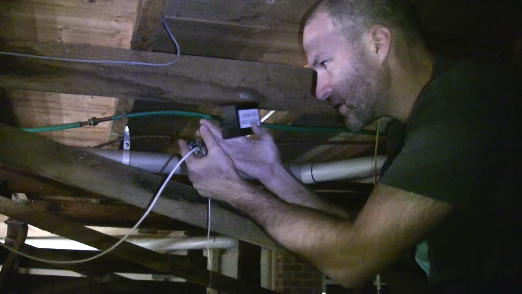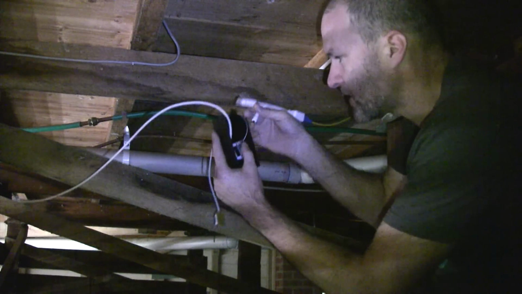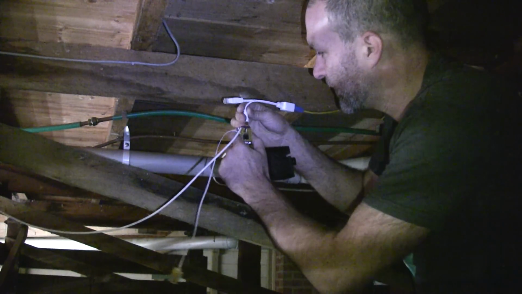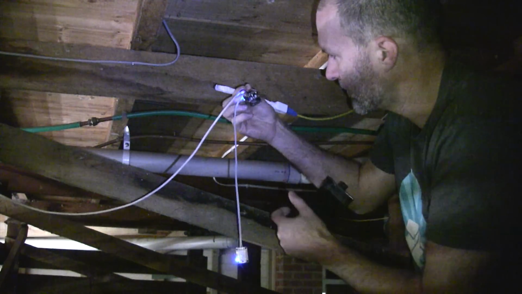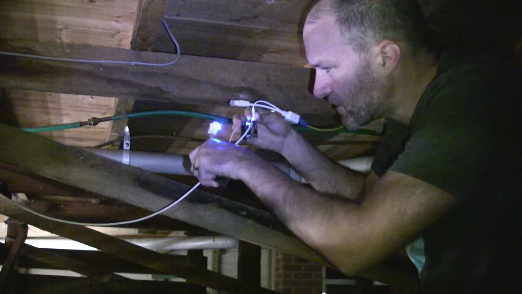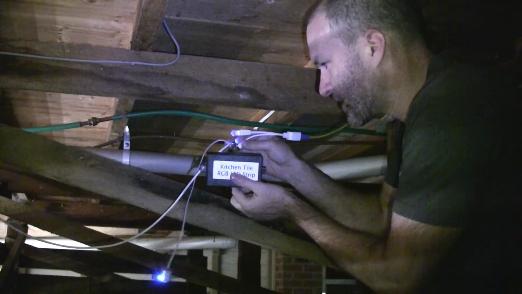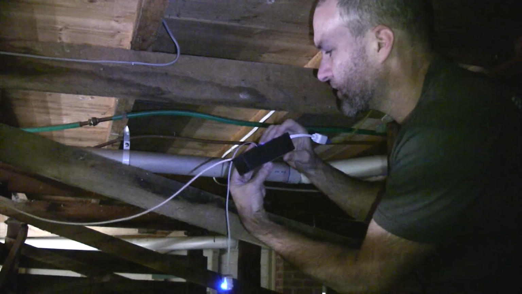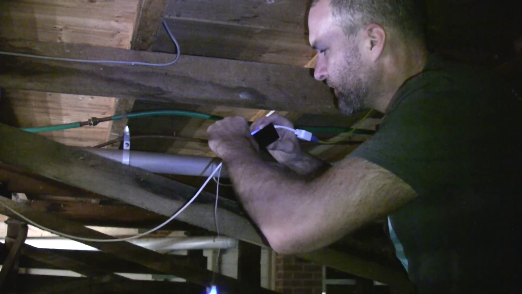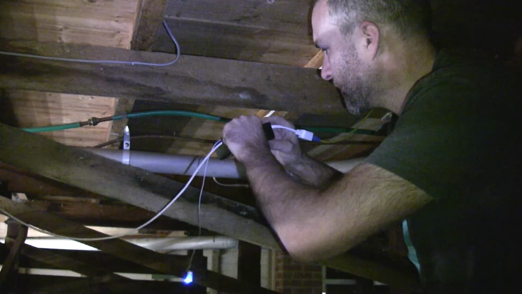I want to mount it this way, so I'm going to stuff this inside. After I connect up the power, when I plug this in, it should all come to life. Yep, so we've got power on the DHT22, and that's showing power on the sensor as well. So now if I just stuff all of this inside the box, and I've got little slots cut in here, I'll leave the sensor hanging outside because I want to measure the temperature under the house, not the temperature inside the box, which is going to be higher.